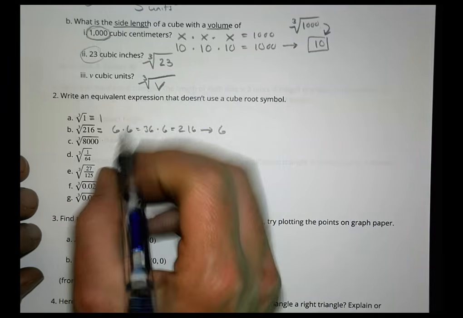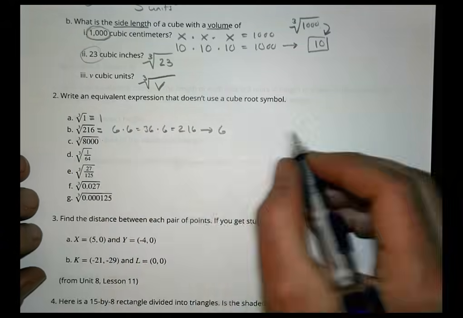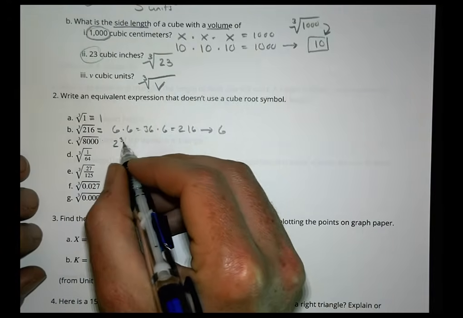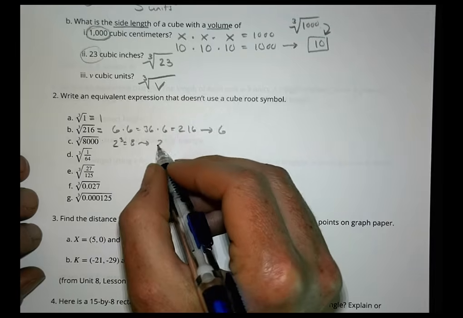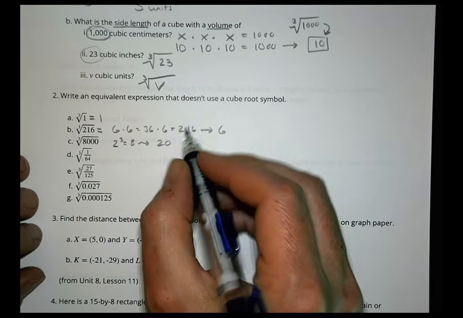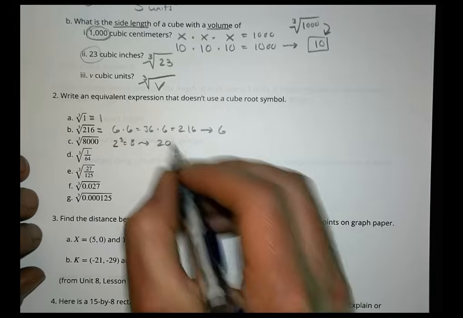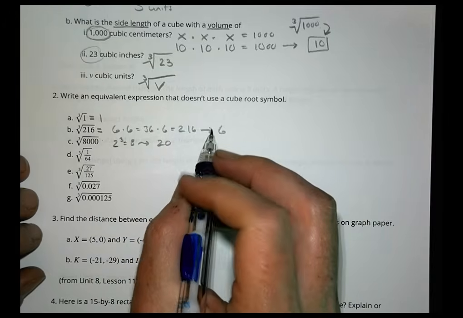For 800, I thought about, well, I know that 2 cubed equals 8, and I need a bunch of zeros. So I thought, well, what happens if I do 20? And that actually works. So 20 times 20 times 20 actually equals 800.